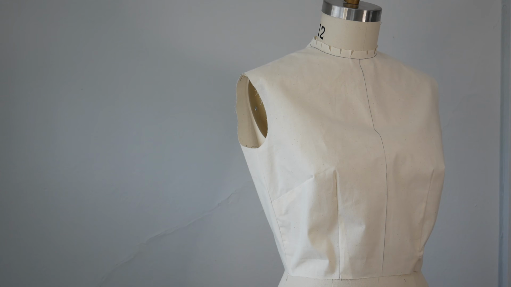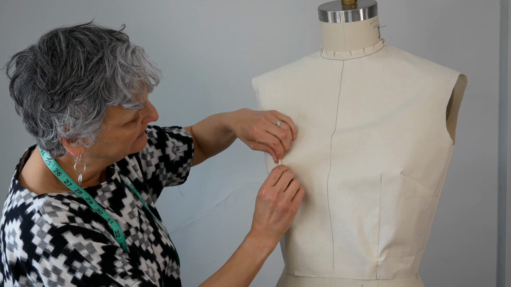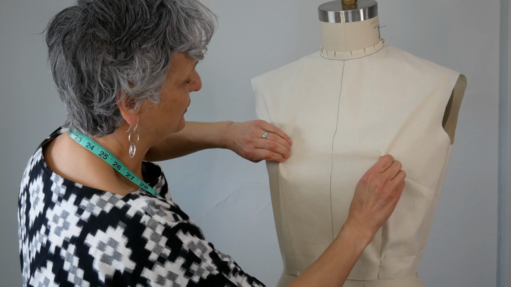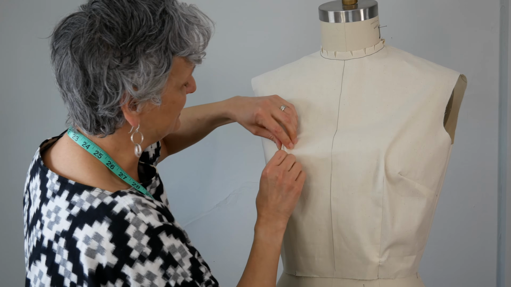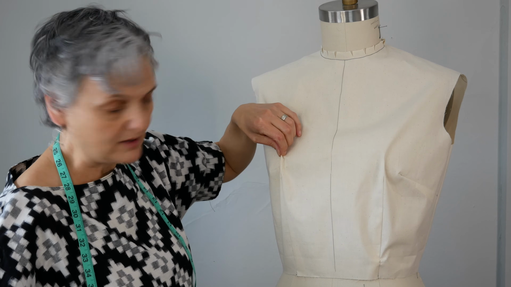If you sewed a test garment, put it on and get some pins. And you're going to pin it out evenly over the bust until all the excess is out, until you have a nice fit. Now don't overfit it. Don't make it so tight you can't move underneath the garment.